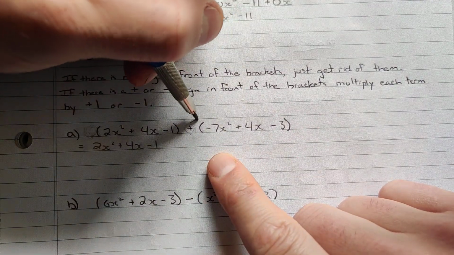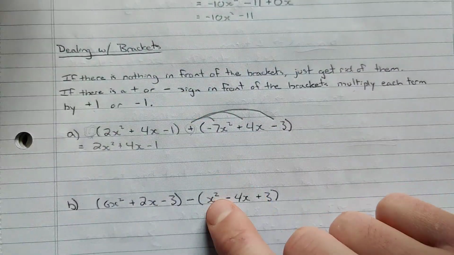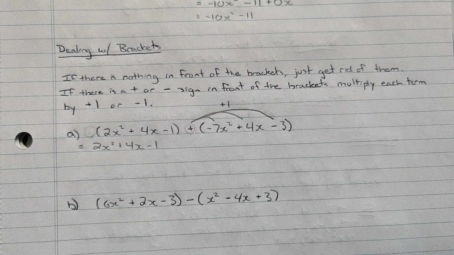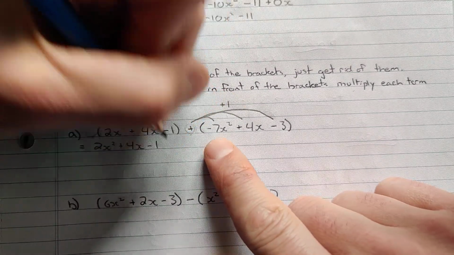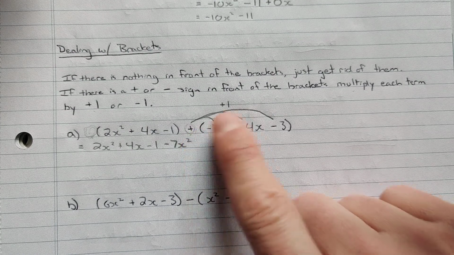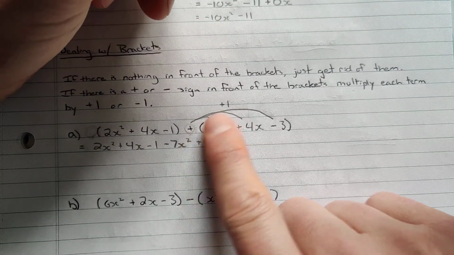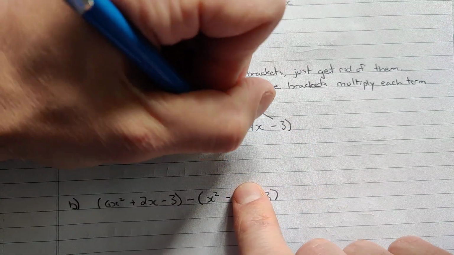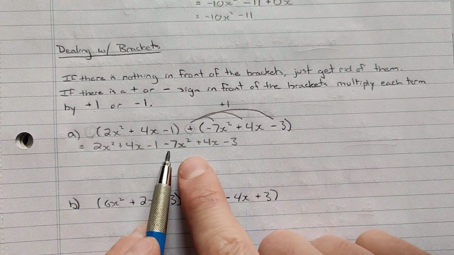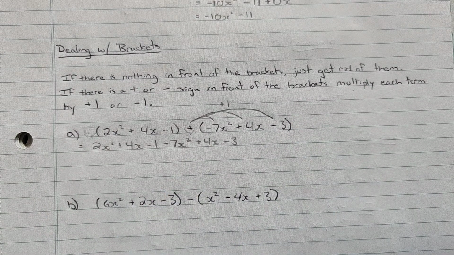Here, we have to multiply each term in the brackets, all 3, okay, by plus 1. Now, multiplying by plus 1 doesn't change any of the signs or anything. So we're just left with negative 7 times plus 1, which is negative 7x squared. Positive 4 times plus 1, positive 4x. And negative 3 times plus 1, which is going to be negative 3. Now, you might pick up the pattern that if there's a plus, none of the signs change. We just basically get rid of the plus and drop the brackets. And if you can remember that, that's okay.